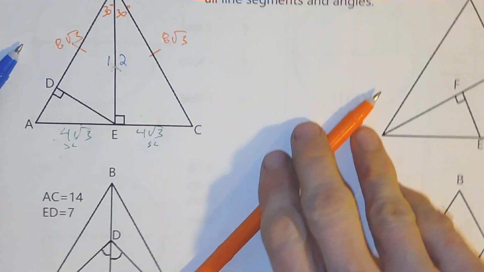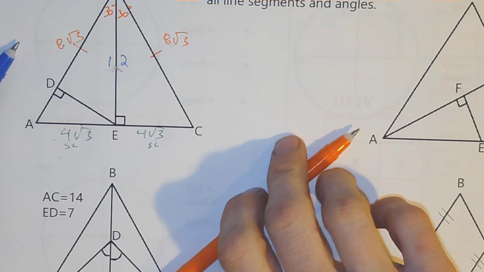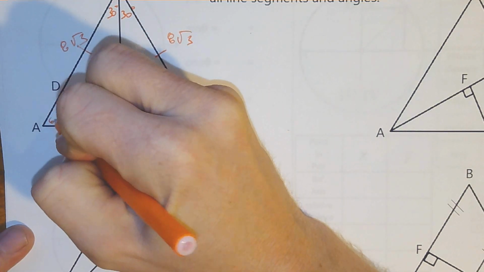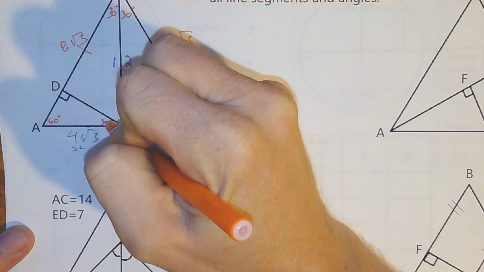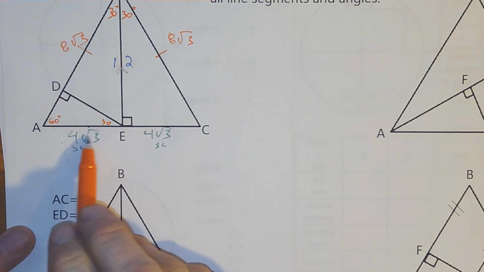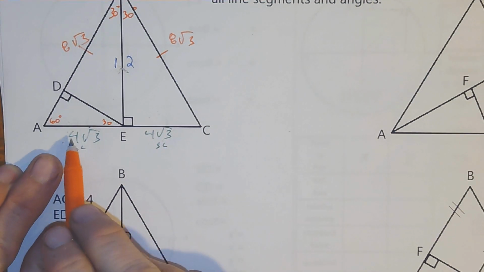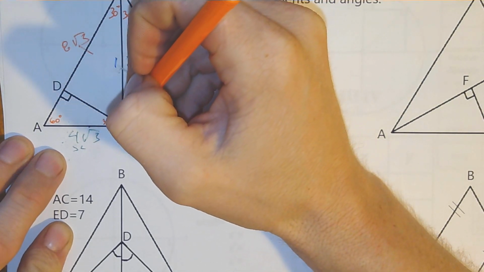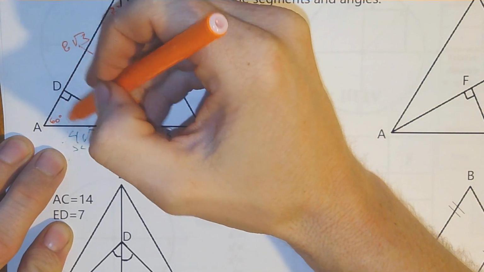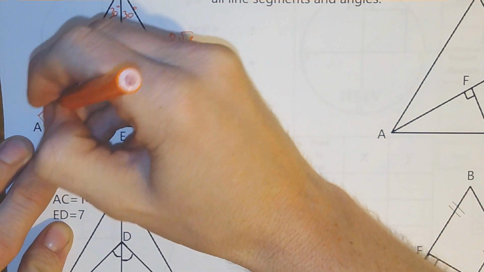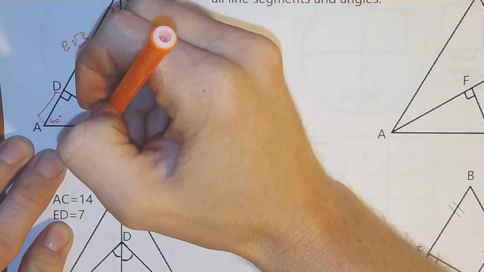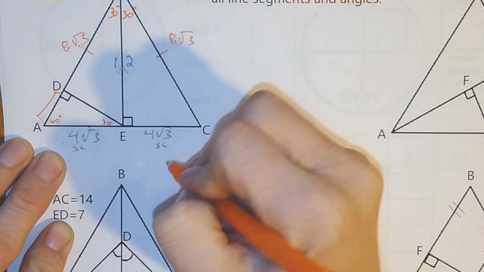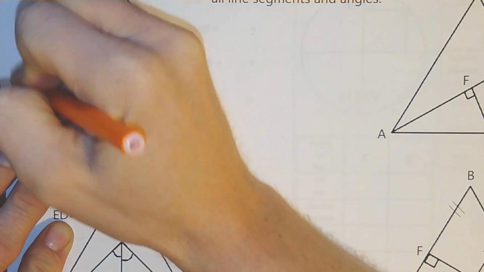Ah, yes, of course. Sorry, dog. So, I know that this angle here is 60 degrees. So this angle must be 30 degrees. And so I know that this length here is 4 square root of 3. So we can use opposite over adjacent to figure out this length.